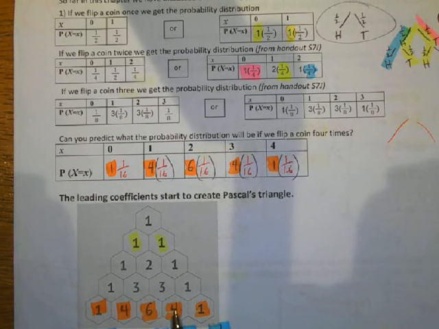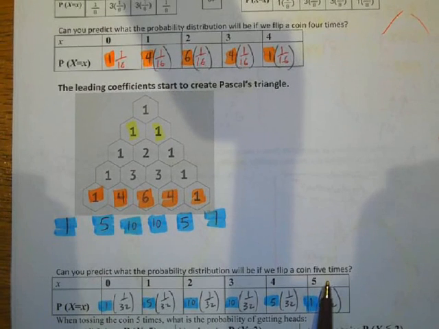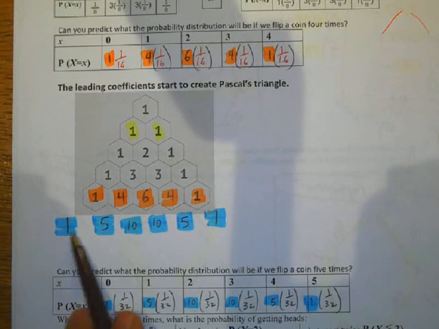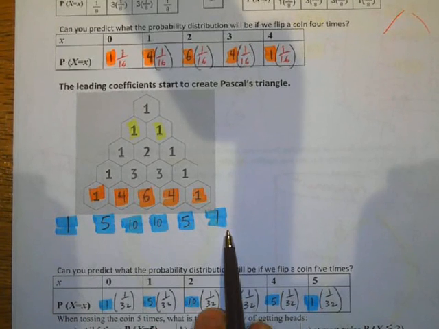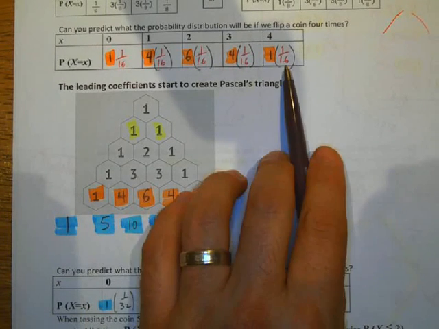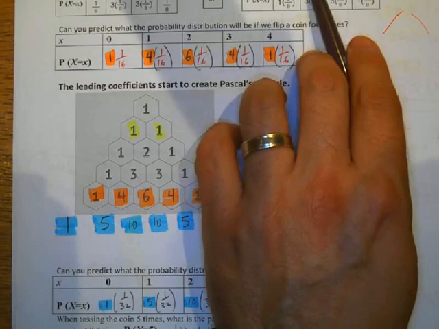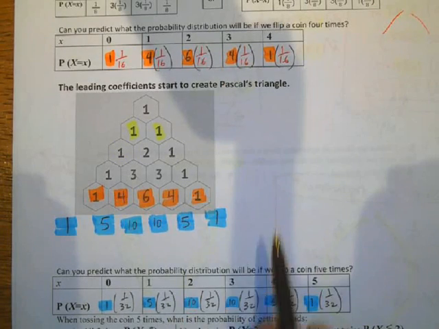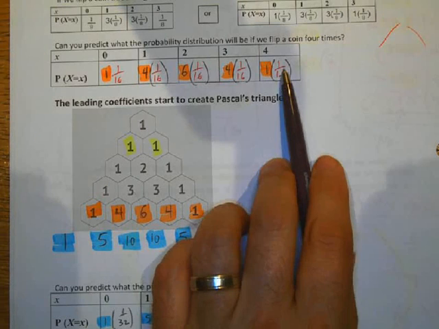Okay, so the next part is how do we do this if there are 5 coins getting tossed. So I need the next row, which is 1, 5, 10, 10, 5, 1. And those coefficients get put in front of each one. And then instead of 1/16 or 1/8 or 1/4, we multiply the 1/16 times 2, and we have 1/32 times those coefficients.